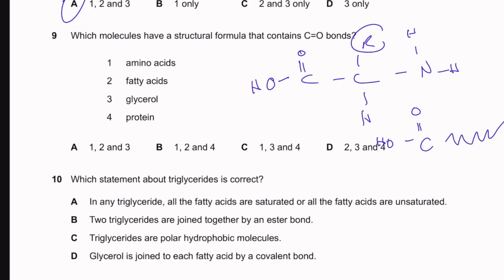And then we have glycerol. Glycerol is an alcohol. Alcohols do not have C=O bonds. Alcohols look something like this. Pretty boring. A bunch of OH groups. Anyway, obviously glycerol is not one of our options. Protein. If proteins are made of amino acids, then proteins sure have C=O bonds. So it's 1, 3, and 4.